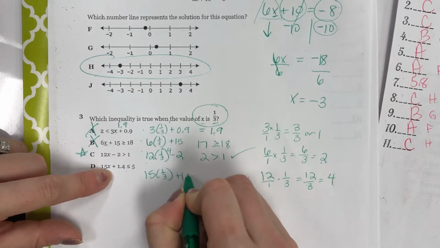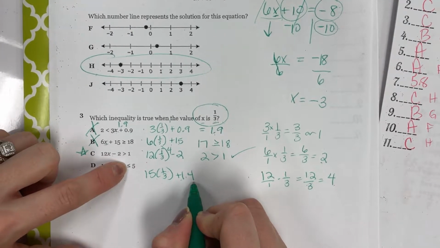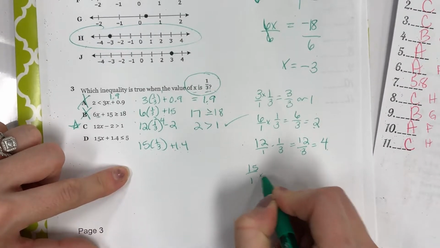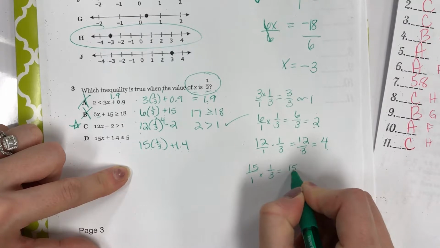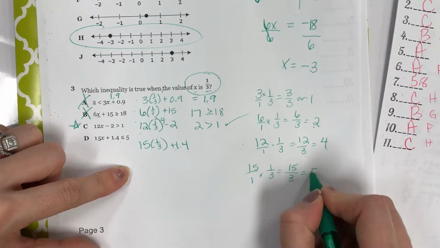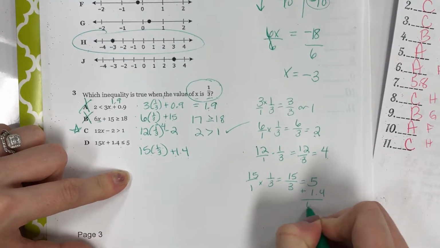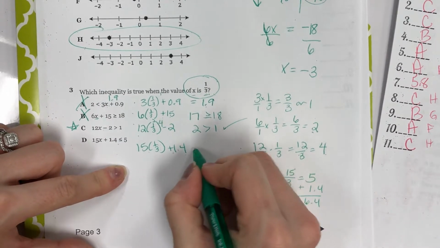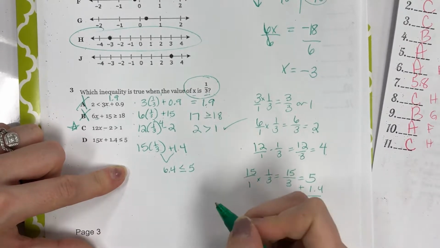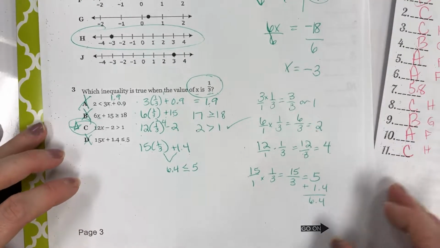So just to double check, I'm going to see if D shouldn't work. Let's try it out. So 15 times 1/3 plus 1.4, is it less than or equal to 5? So 15 over 1 times 1/3. So 15 over 3, 15 divided by 3 is 5, plus 1.4. So is 6.4, this is 6.4 altogether. Is that less than or equal to 5? No. So C is what works. That's the only one that works.